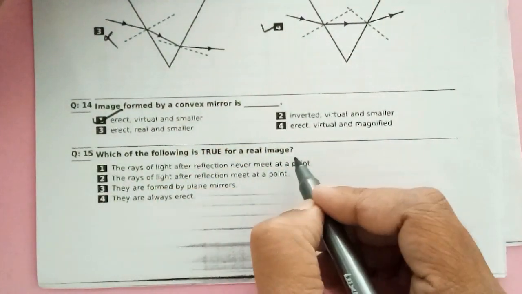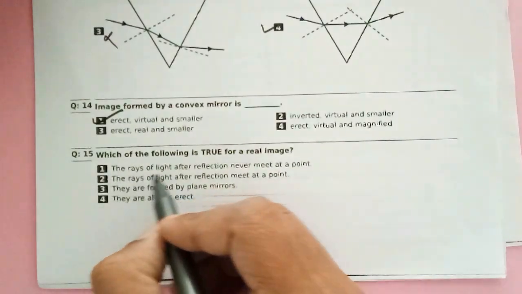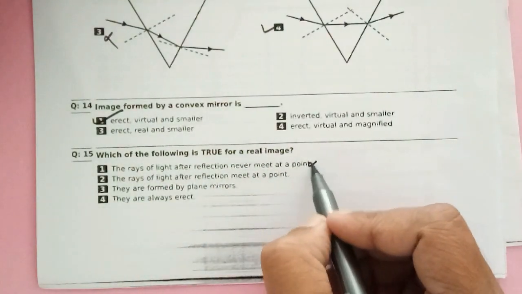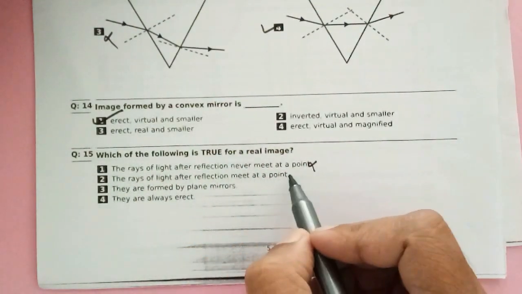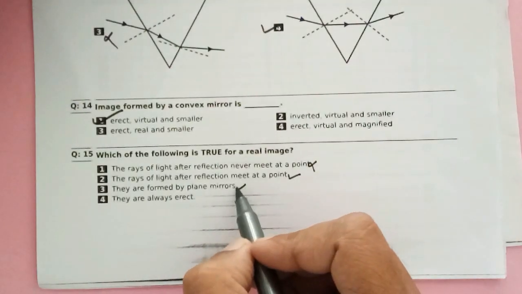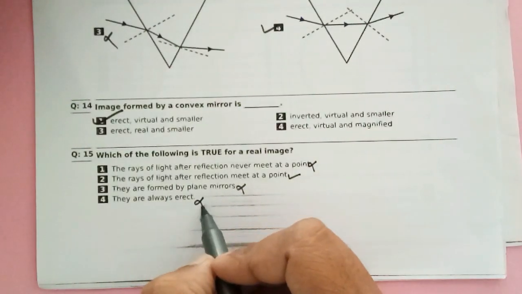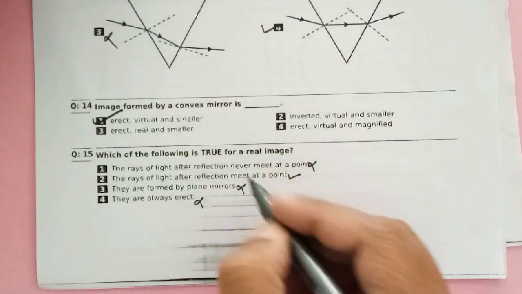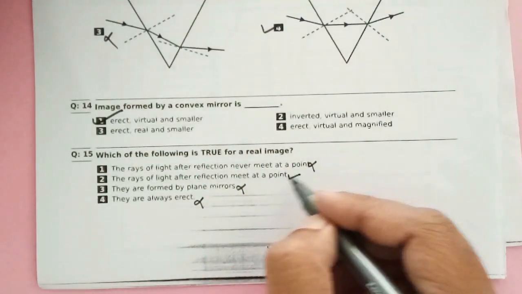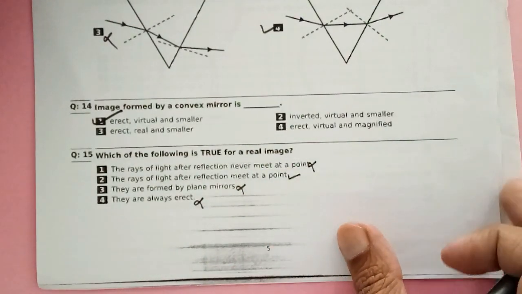Which of the following is true for a real image? Rays never meet. Wrong. Rays meet. Correct. Formed by plane mirrors. Incorrect. Always erect. Incorrect. Real images are always inverted. B option or the second option is the correct answer.